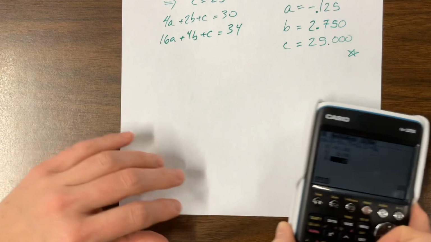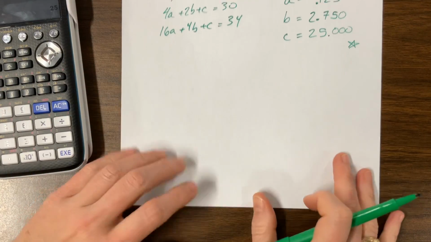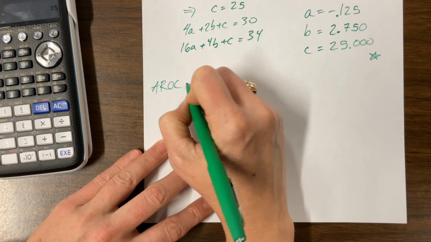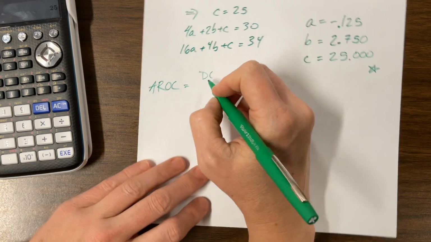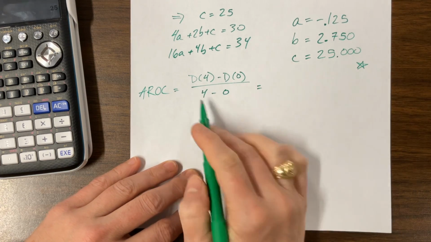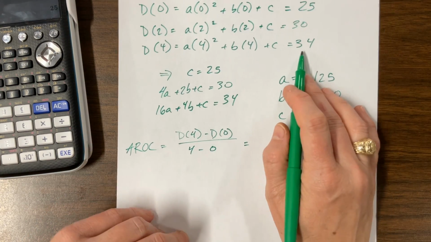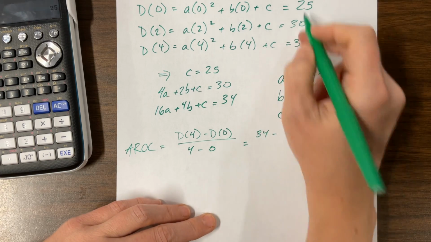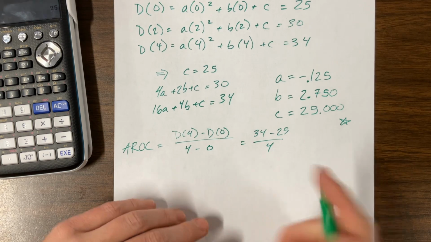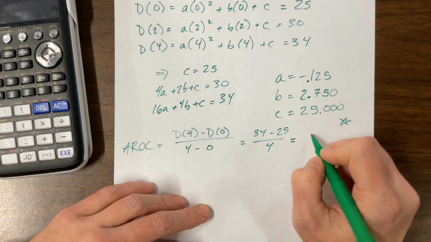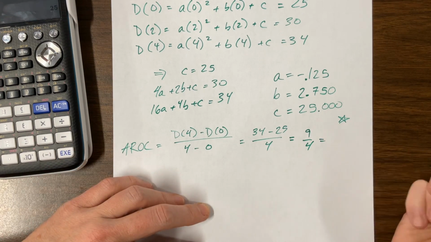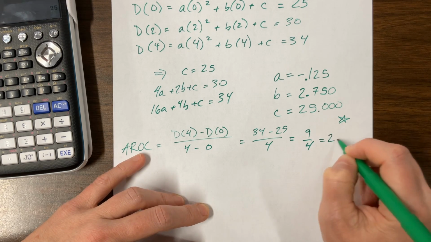Okay, so it says, use the given data to find the average rate of change of the total number of plays for the song in thousands a month from t equals 0 to 4. So the average rate of change is going to be D of 4 minus D of 0 over 4 minus 0. Our D of 4, the output value, is 34 minus 25 over 4. Show the computations that lead to your answer. Okay, these are computations. I see 9/4. Express your answer. So 9/4 is going to be 2.25.